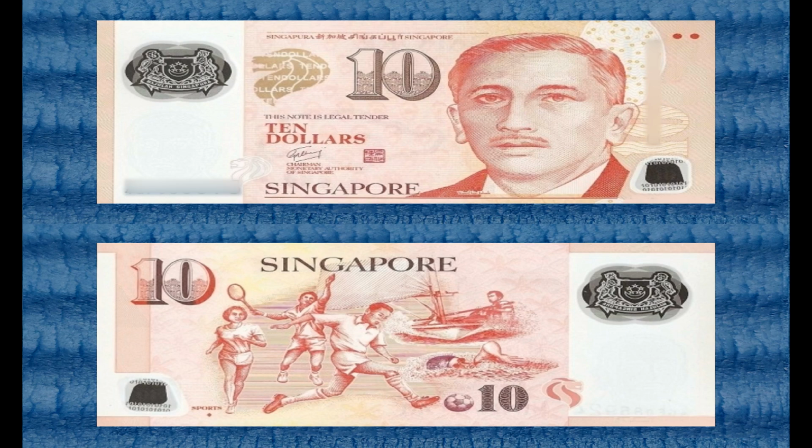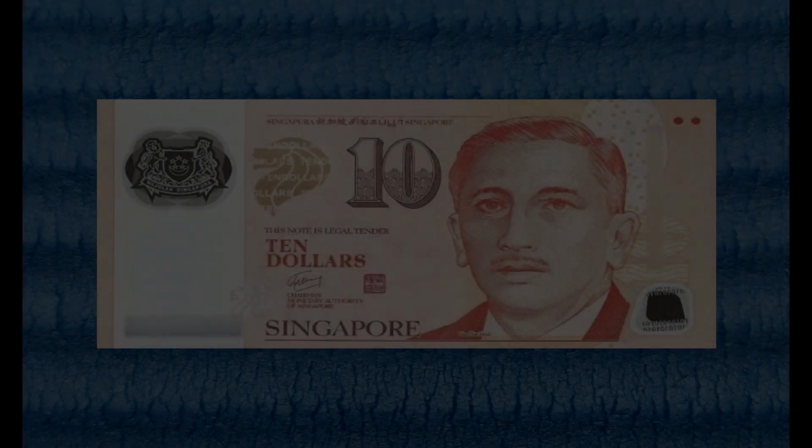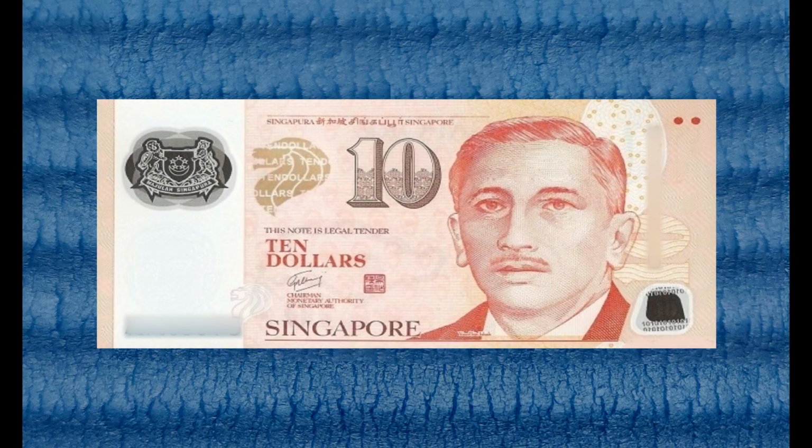It is a rectangular shaped banknote made from polymer material. It is printed using the intaglio technique, that is, raised printing technique, which can be felt by soft touch on the note surface. The banknote includes a background color of red. The size of the banknote is 141 mm by 69 mm. Now let us discuss the obverse side of the banknote.